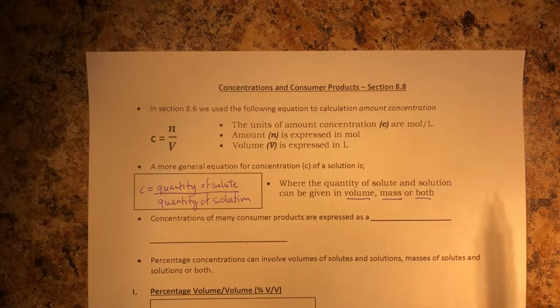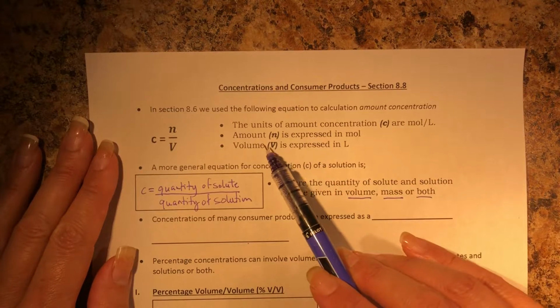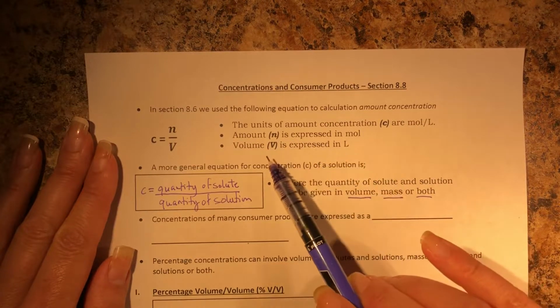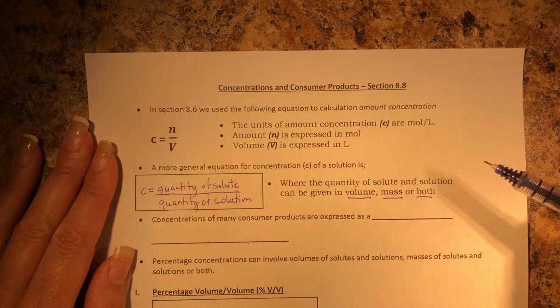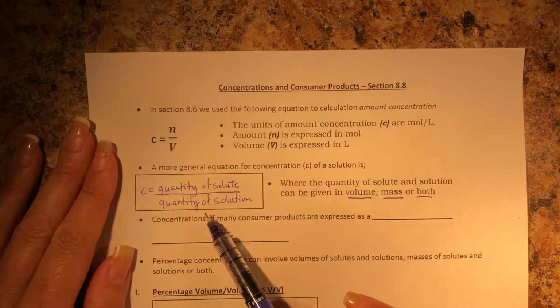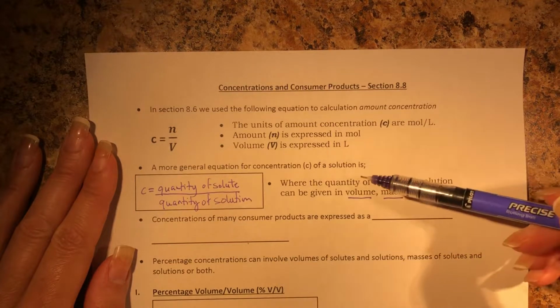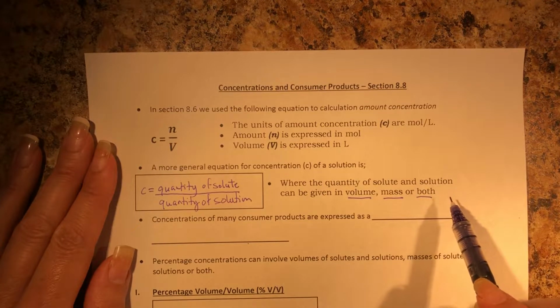Okay, so in section 8.6, we use the following equation to calculate amount concentration. C equals n over V, where C is amount concentration expressed as mole per liter, the amount, or n, is expressed in mole, and the volume V is expressed in liter. A more general equation for concentration C of a solution is quantity of solute over quantity of solution, where the quantity of solute and solution can be given in volume, mass, or both.